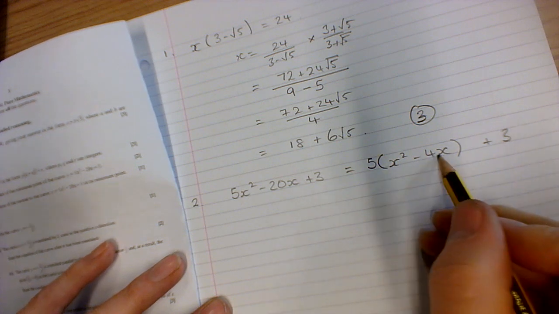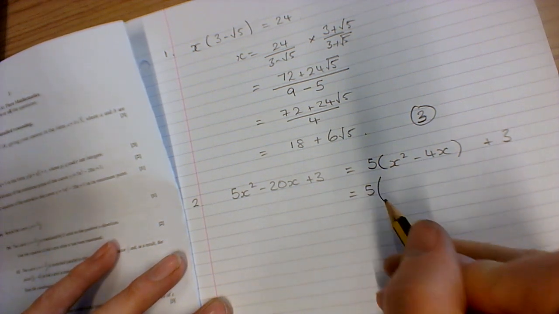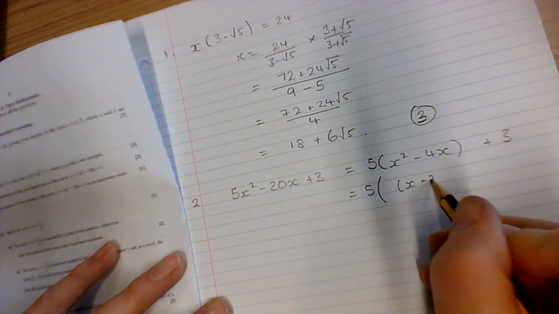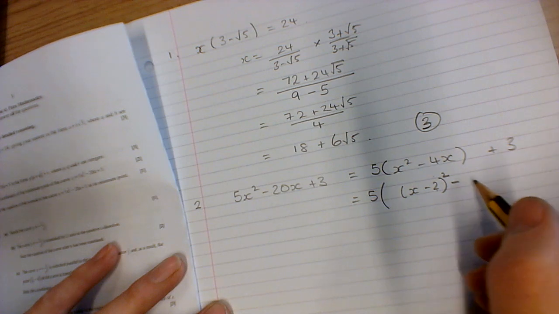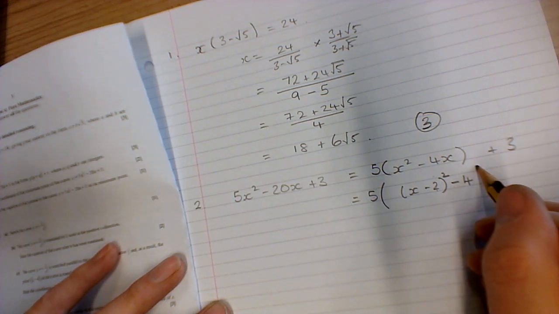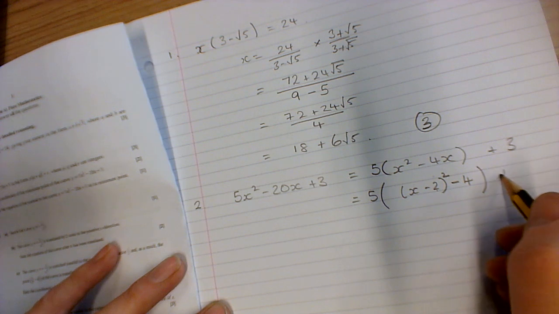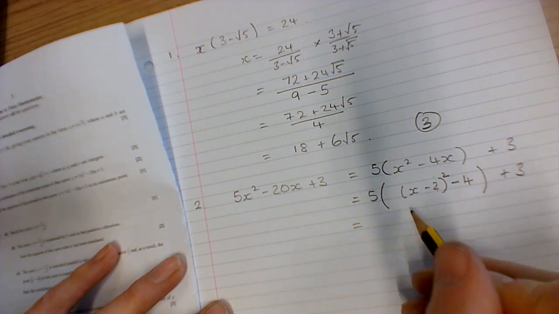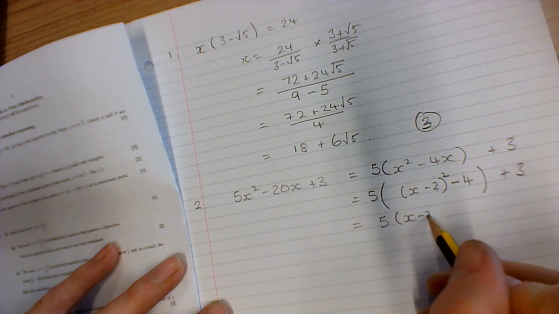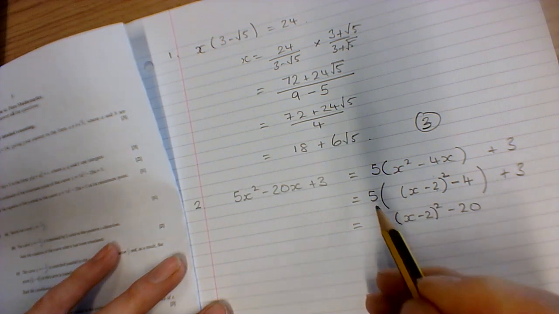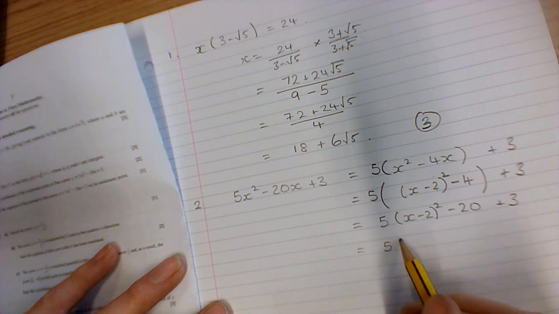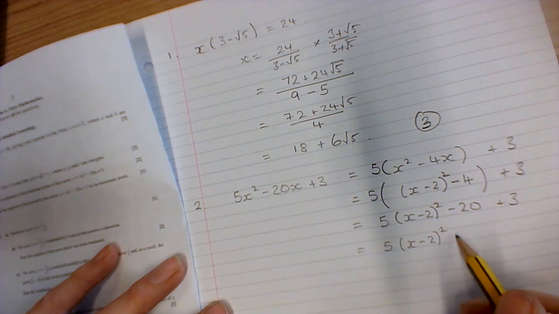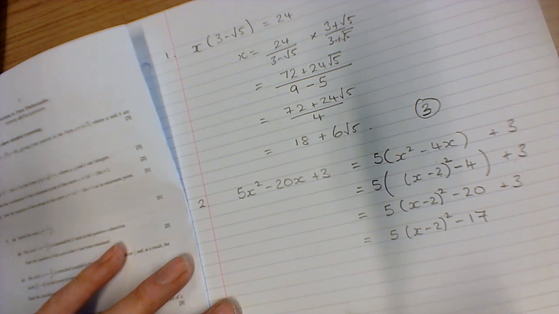Completing the square on this is equal to 5, and then a bracket, x take away 2: you just halve this number, and then you always take away whatever this number is squared, so take away 2 times 2 is 4. That's the completed square part, and then you've got the plus 3 at the end. Expand out the brackets, so you've got 5 into (x minus 2) squared take away 20, and the plus 3 floating about at the end. Finally you can tidy up this last bit to get 5(x minus 2) squared take away 17, and that's the answer to part A.